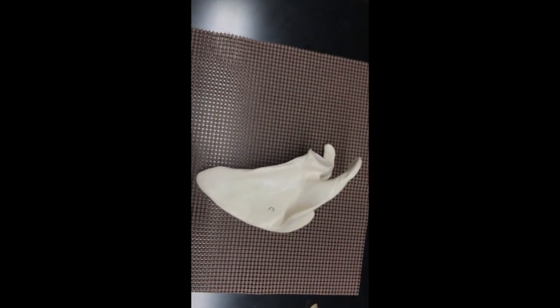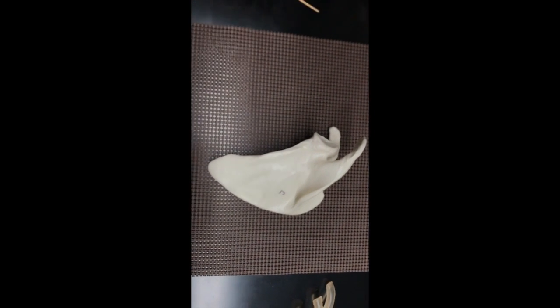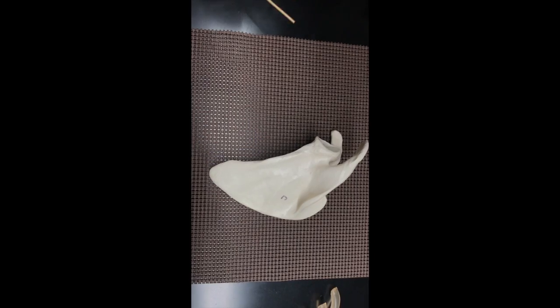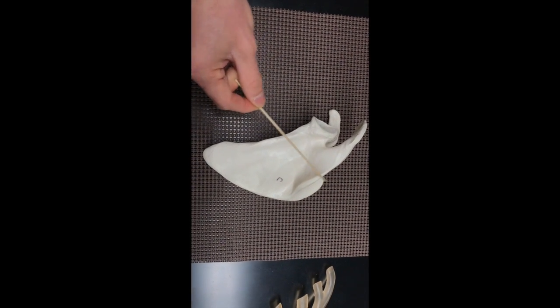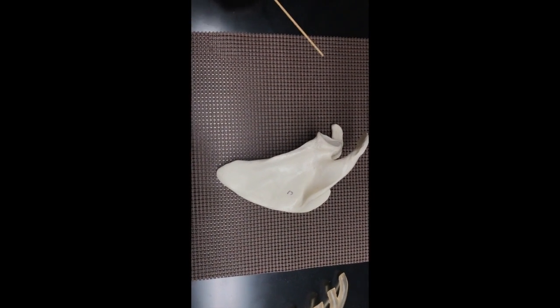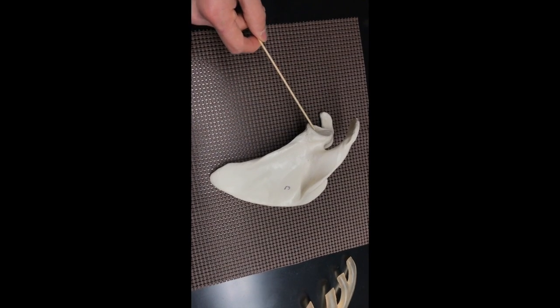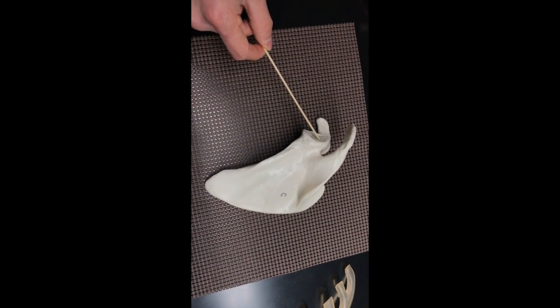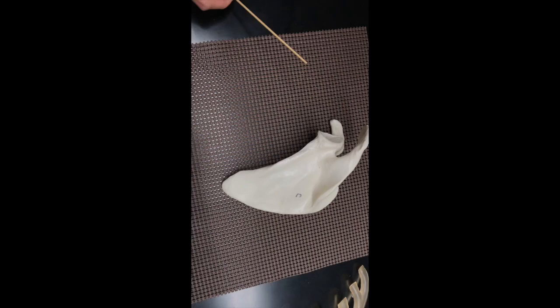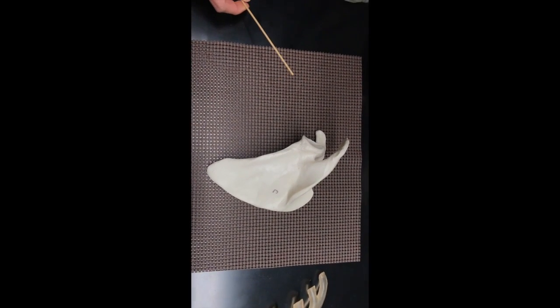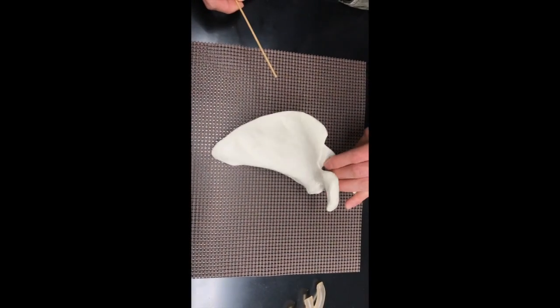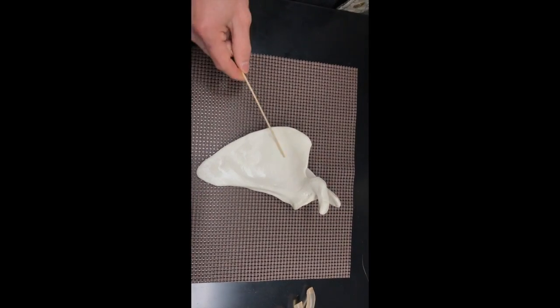And how can you tell left from right with the scapula? You could tell left from right because the spine is always going to be on the posterior side, and the glenoid cavity is going to be facing out because it articulates with the humerus. So what side is the scapula? So this is the left scapula.